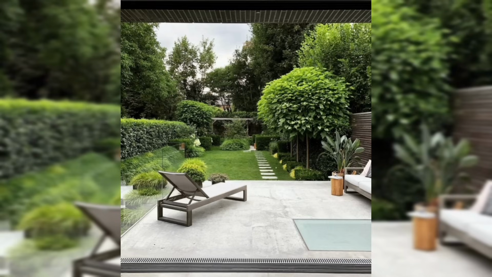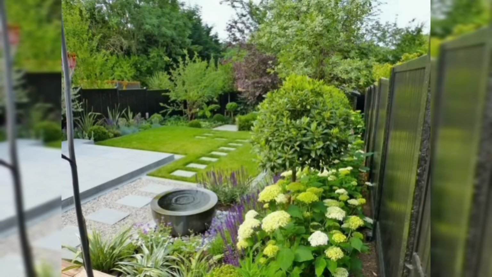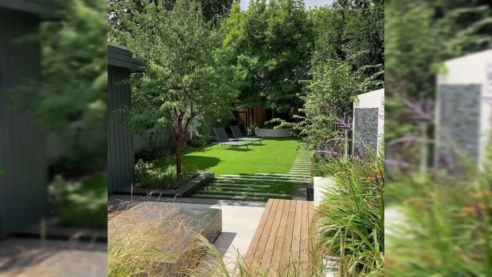for plants, hardscape and layout to create a beautiful space. Understanding your space.